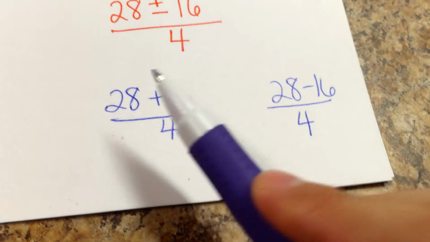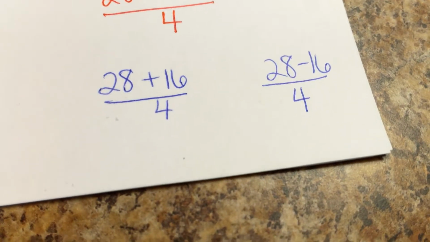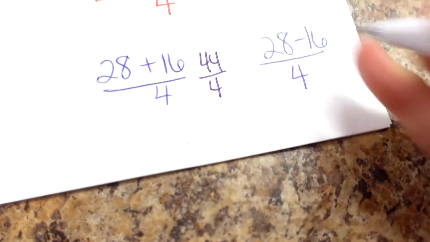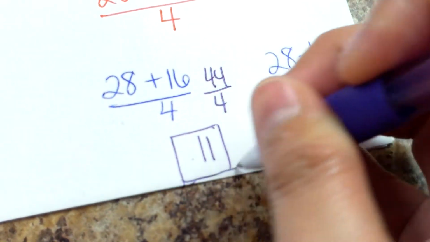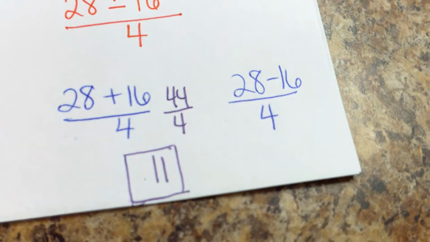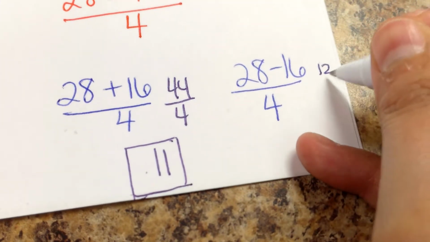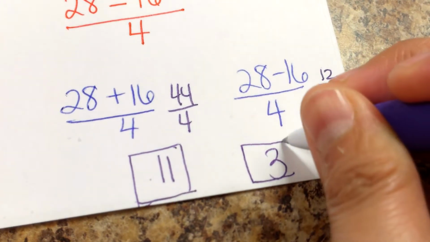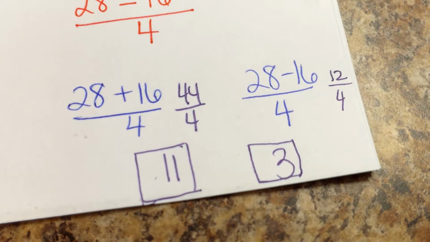So we're first going to add the top, 28 plus 16. You get 44. And then divided by 4, and you get 11. So that's my first zero. Here I have 28 minus 16. You can do that in your head. It's 12. 12 divided by 4 is 3. So those are my 2 zeros. So what that means is that's where the parabola crosses the x-axis. It crosses at 3 and 11.